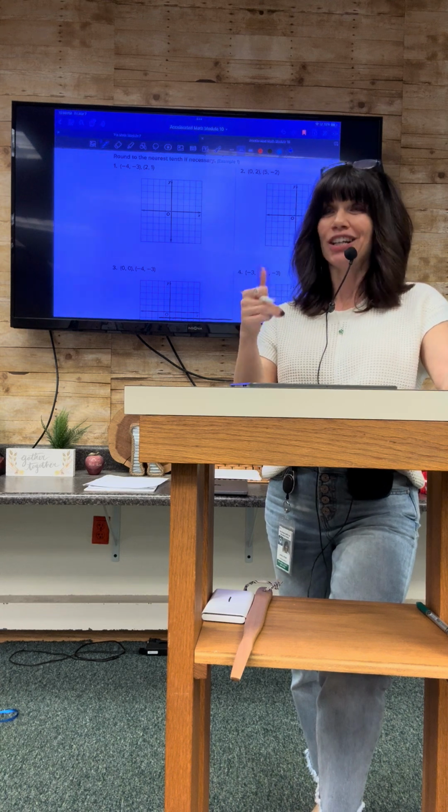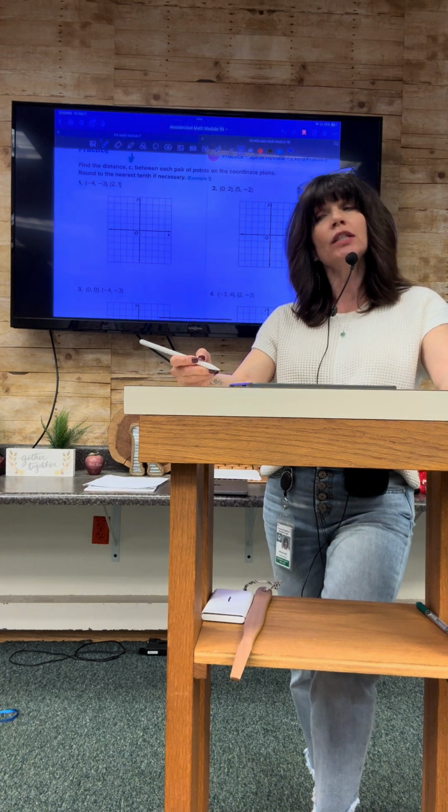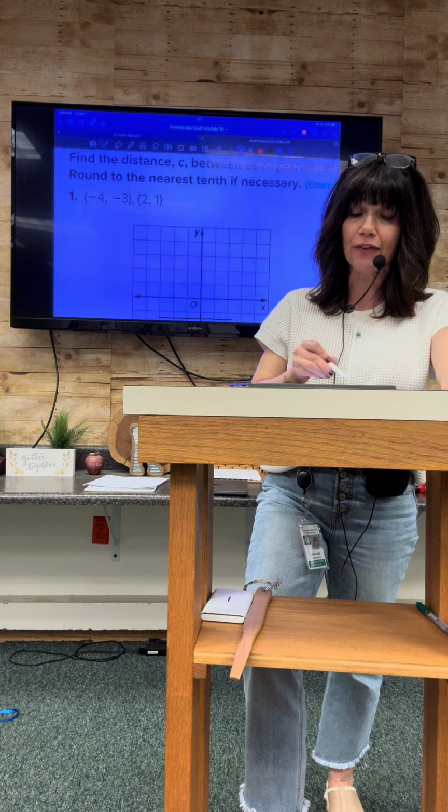Are you ready? We're ready. Here we go. Item number 1, we are finding the distance C, otherwise known as the what? What's the diagonal side of a right triangle called? Hypotenuse. Between each pair of points on the coordinate plane, round to the nearest what if necessary?